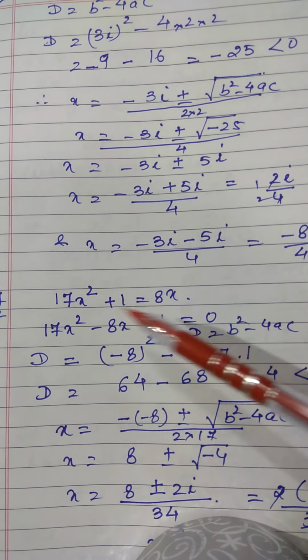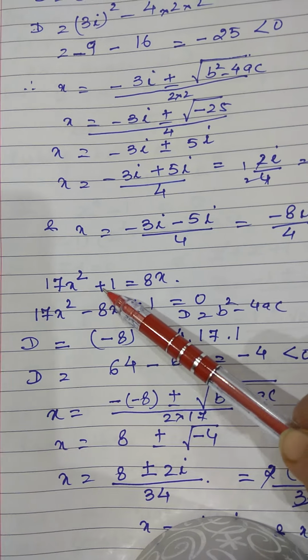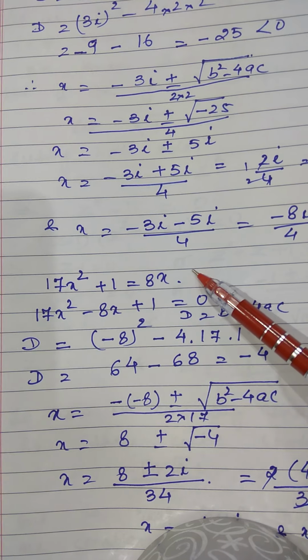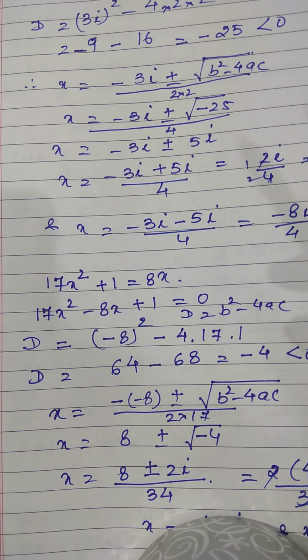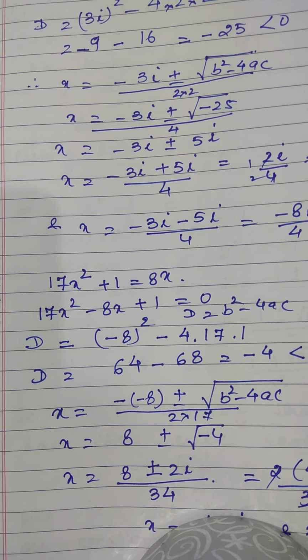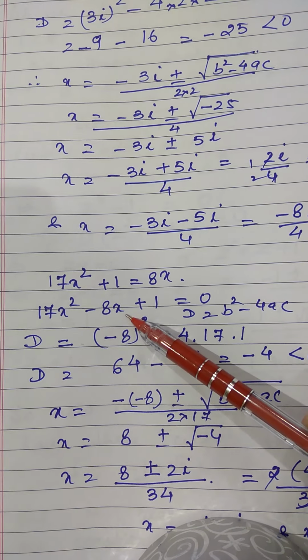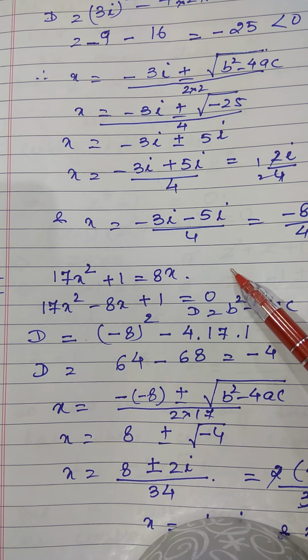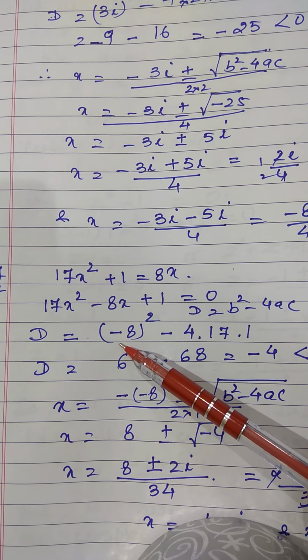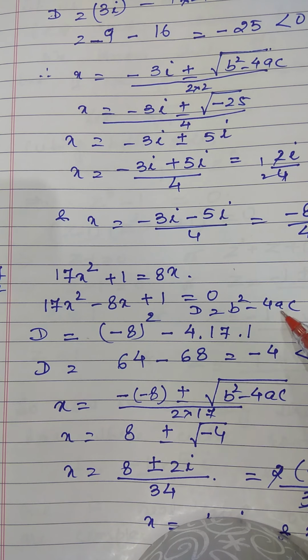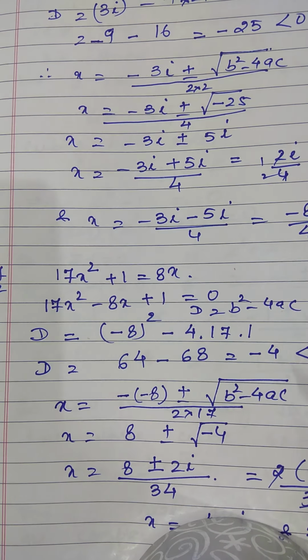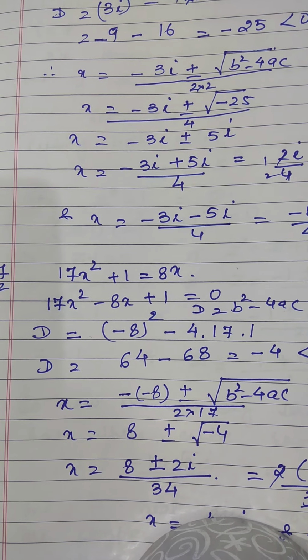Let's take this one: 17x square plus 1 is equal to 8x. So first let's reduce it to standard form, that is ax square plus bx plus c. This is 17x square minus 8x plus 1 is equal to 0. Let's find the discriminant. This is (minus 8) square minus 4ac. So 64 minus 68 is minus 4. Again less than 0.